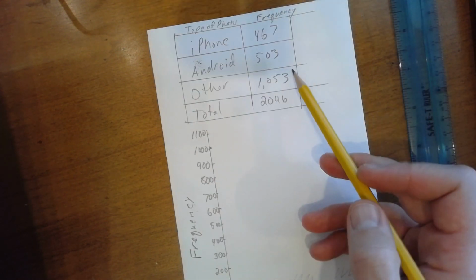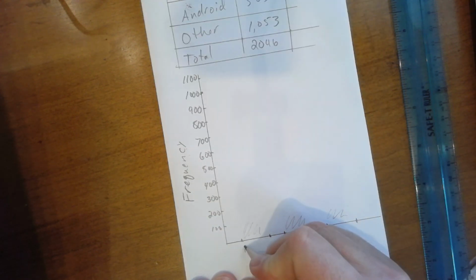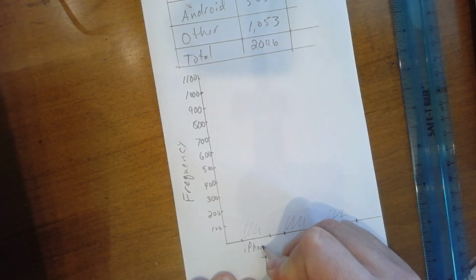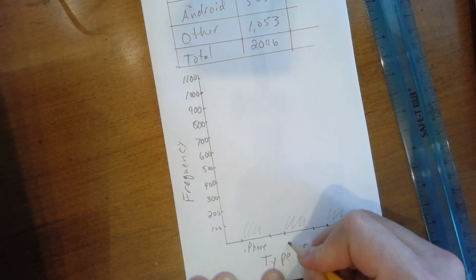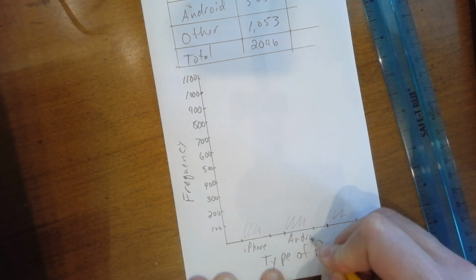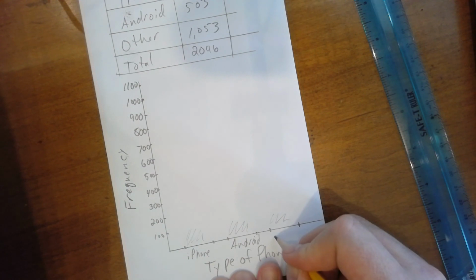So I've got three types. I got iPhone, Android, and other. So I can make this one iPhone. I'm going to make this Android, and I'm going to make this other.